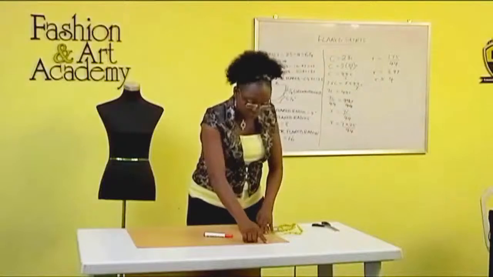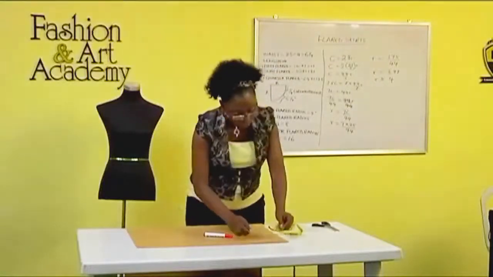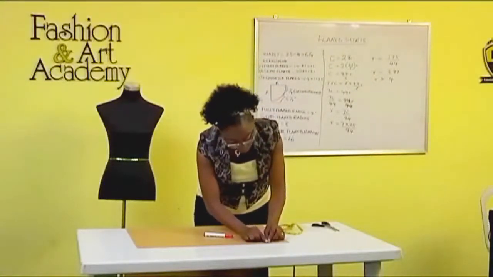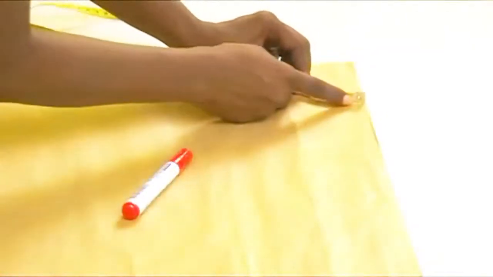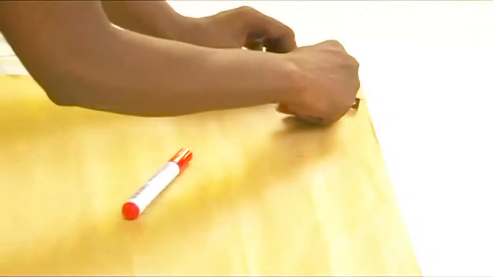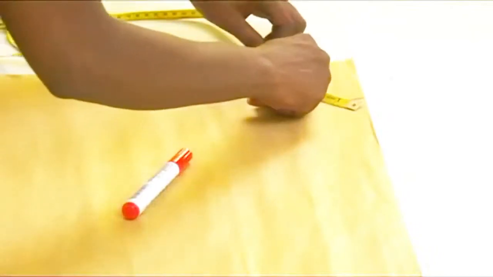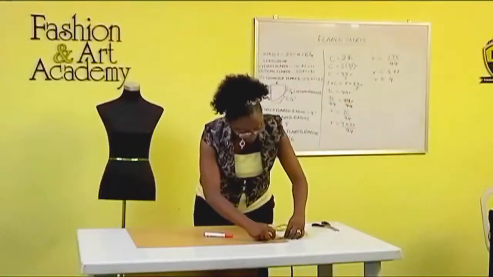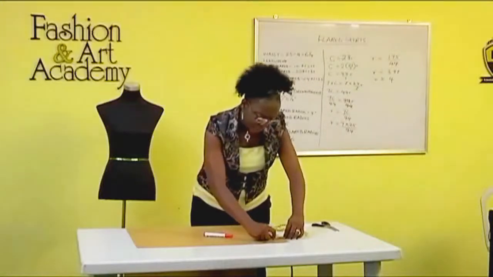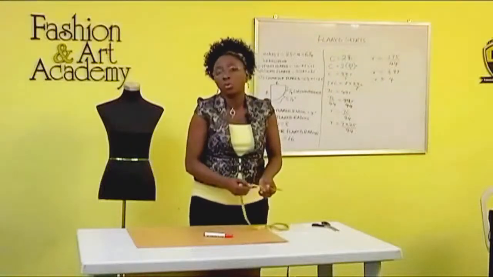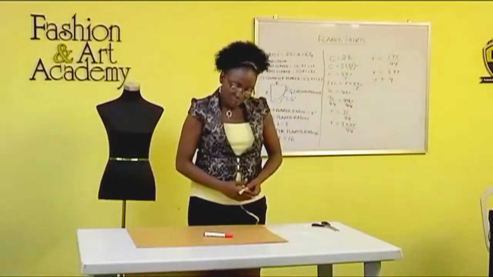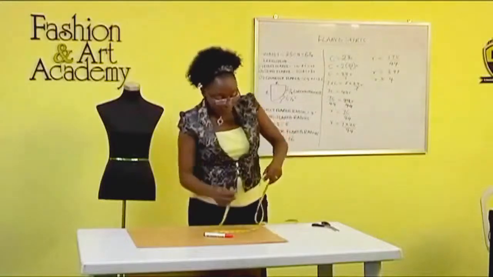Now we have connected the dots, so I'll just check this line to see what measurement I have there. I'll place it directly on top of the line like that. I'm just tracing, using my tape rule to trace it. Now what I have here is 5 5/8. That's what I have here. It's not even up to the 6 1/4 that I really need. Wow. So what do I do? I try again.